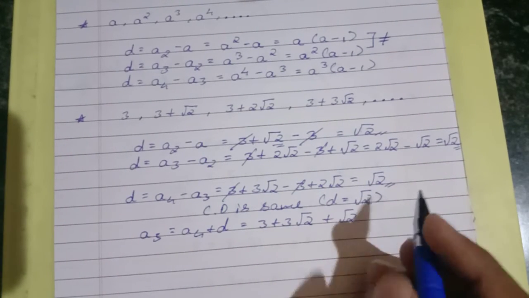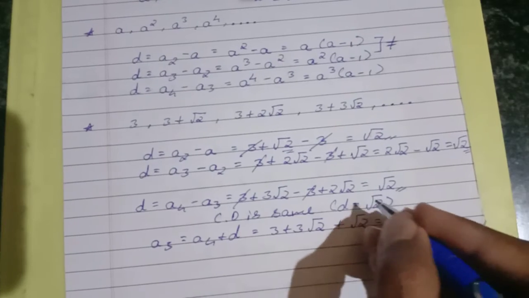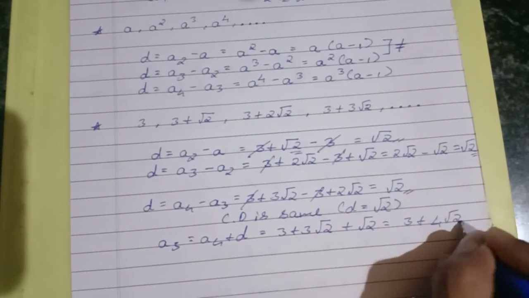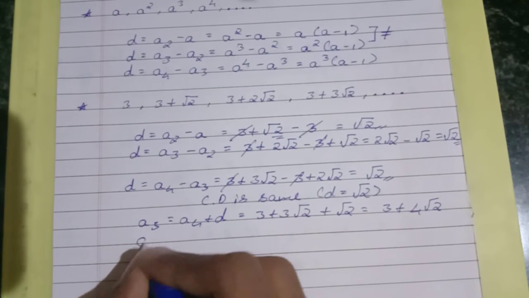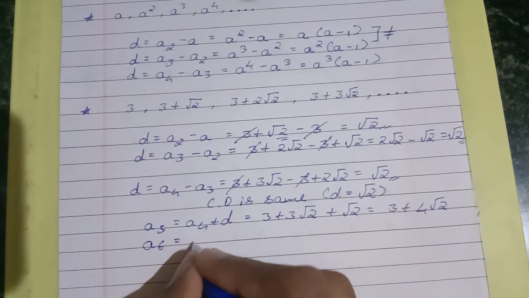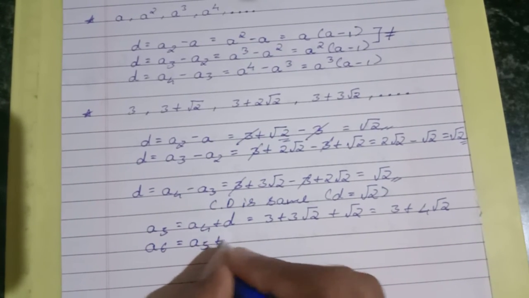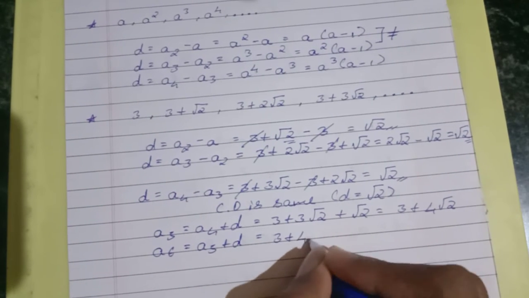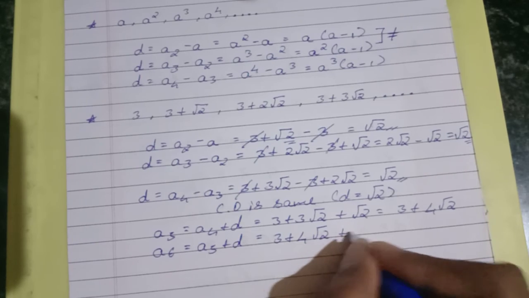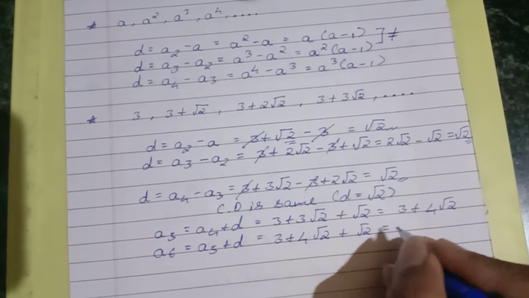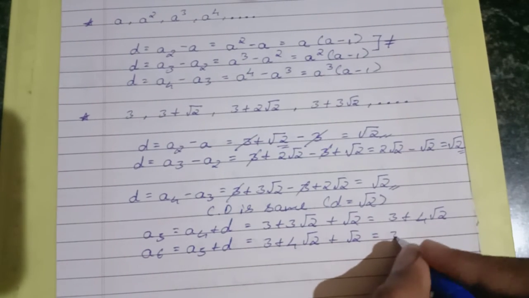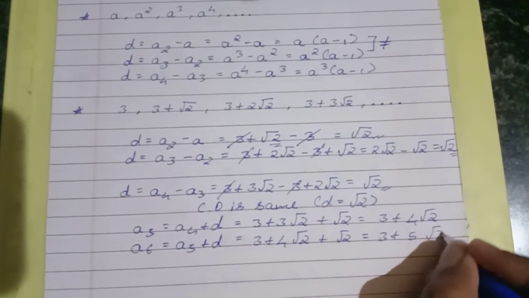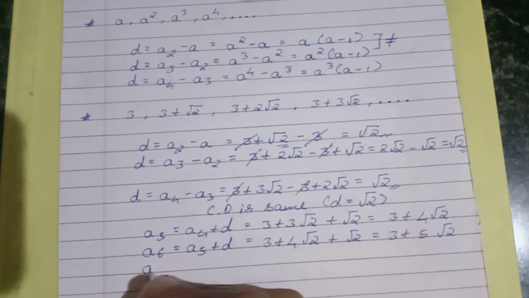A4 is 3 plus 3 root 2, so A5 is 3 plus 4 root 2, since 3 root 2 plus root 2 is equal to 4 root 2. A6 is equal to A5 plus D, which is 3 plus 4 root 2 plus root 2, which is equal to 3 plus 5 root 2.